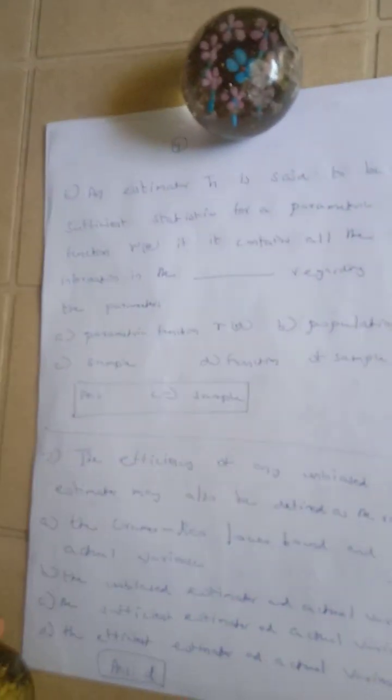Question number 5. If a sufficient statistic exists, then the maximum likelihood estimator is a function of the sufficient statistic. So we have both the sufficient statistic and the maximum likelihood estimator. Let us move to the next question. Question number 6. Sufficient statistic means maximum likelihood estimator. Two questions are asked from this concept.